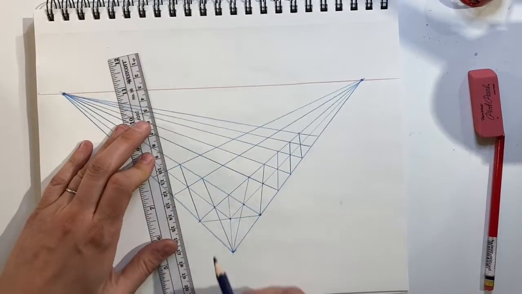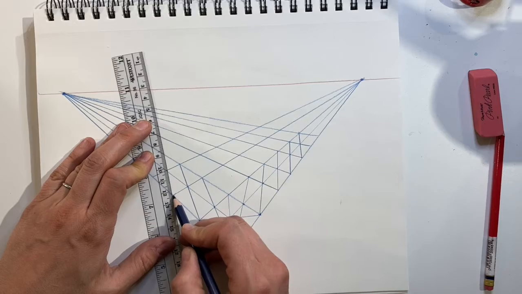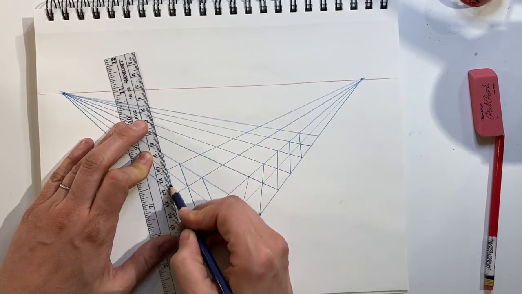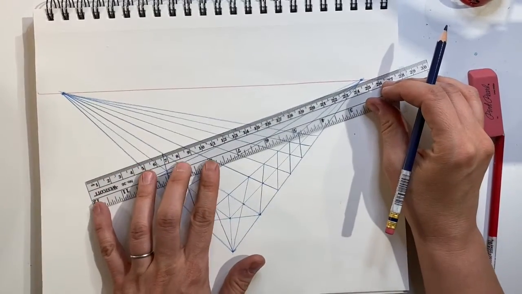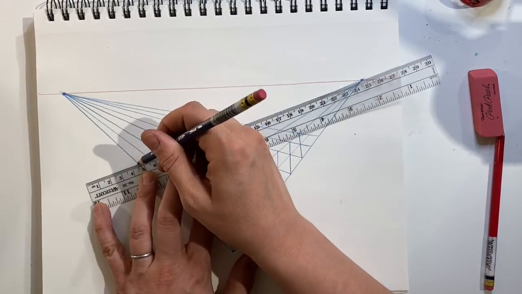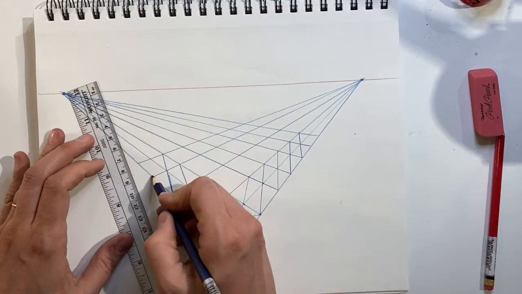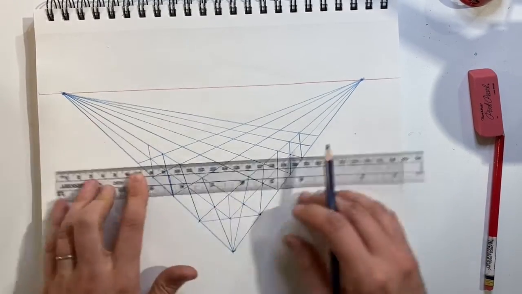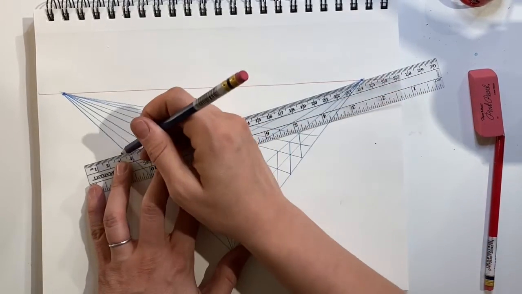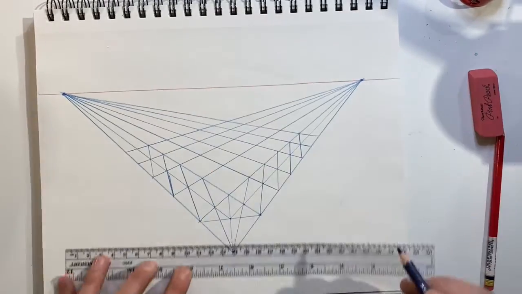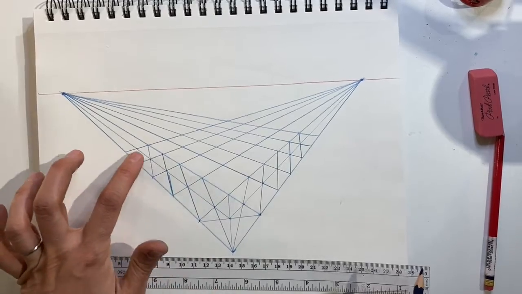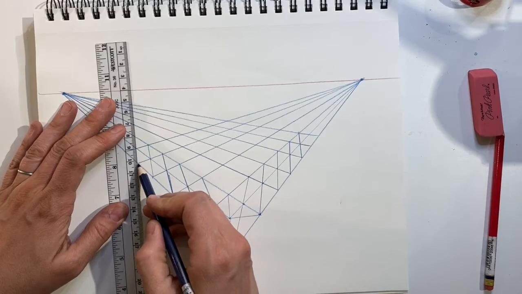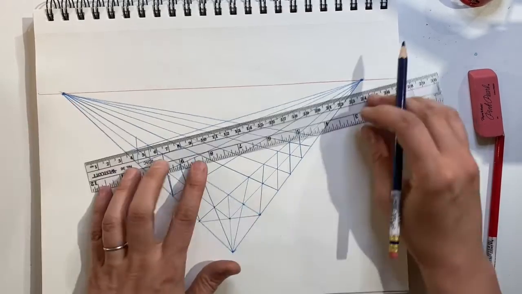So that's number 3. Bottom, oops, let's make that line correct. Bottom, opposite middle, wherever it hits that, we're going to go to the vanishing point. Bottom, opposite middle, wherever it hits that, going to go to the opposite vanishing point. And let's see, 1, 2, 3, 4, 5, one more. 6.